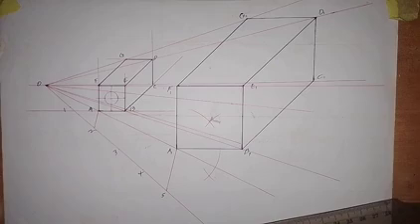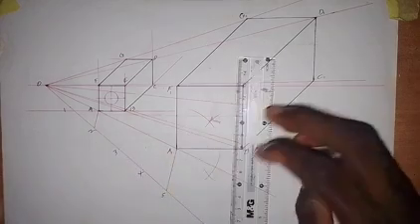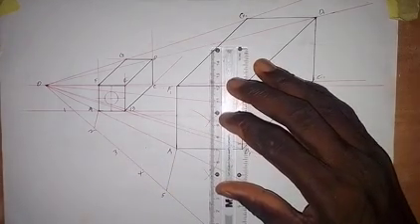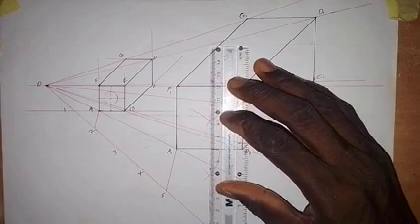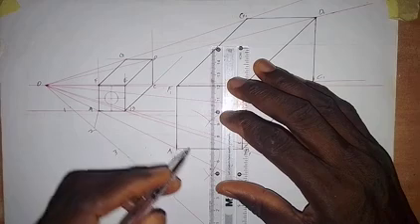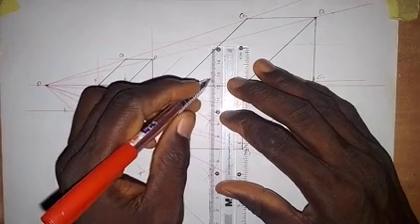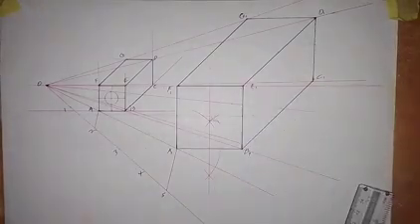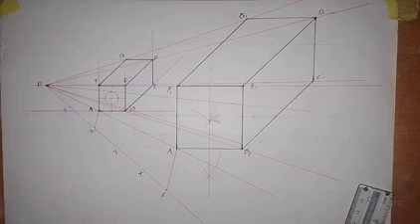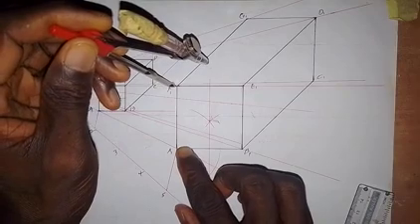So then I'm going to draw this line. Here I will draw this line. It goes like this. Okay, so then we also need to bisect A1, F1.